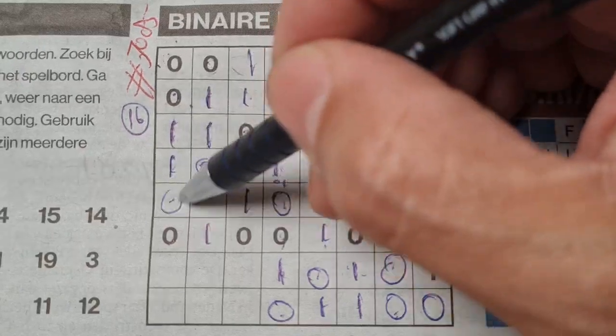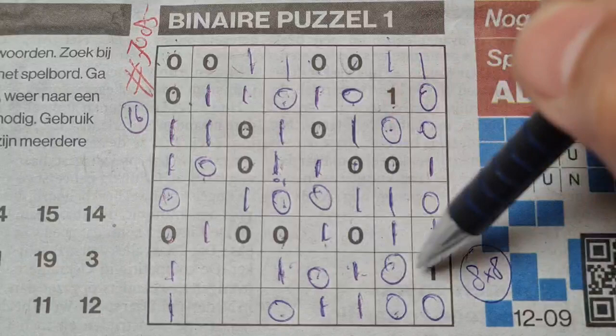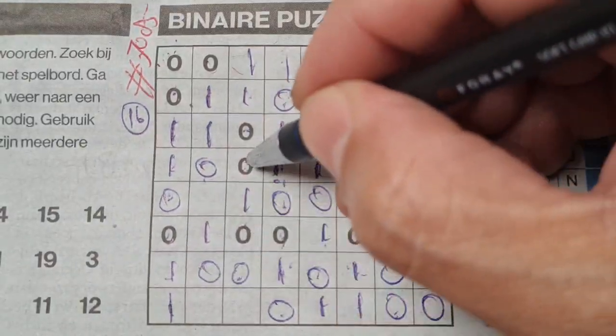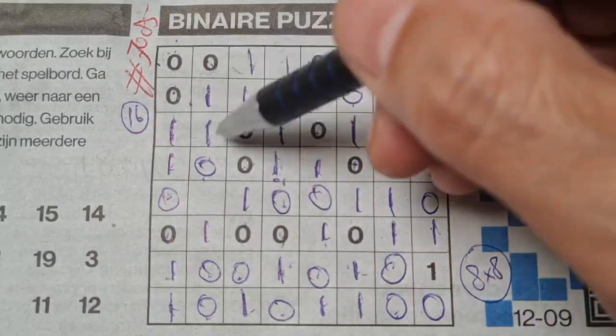Double 1, here no, there no. 4 O's we have here, so the rest are ones. 4 ones we have here, so the rest are O's. 4 O's we have here, so the rest are ones. Between 2 ones comes an O. And 4 O's we have here, so the rest are ones.